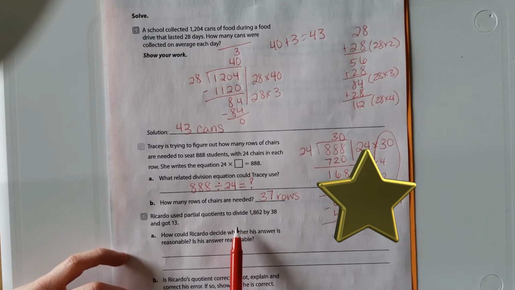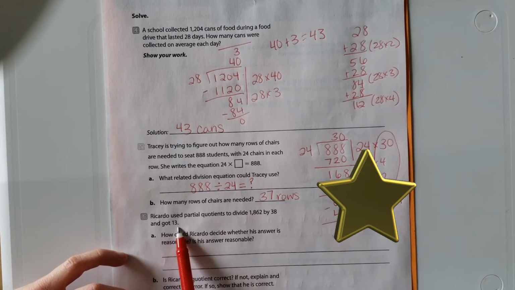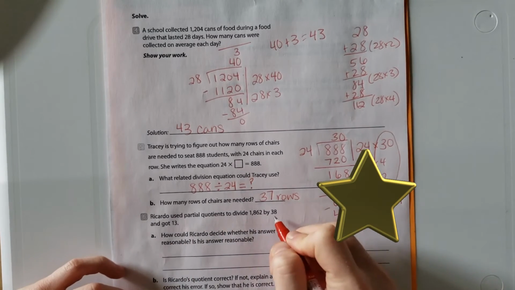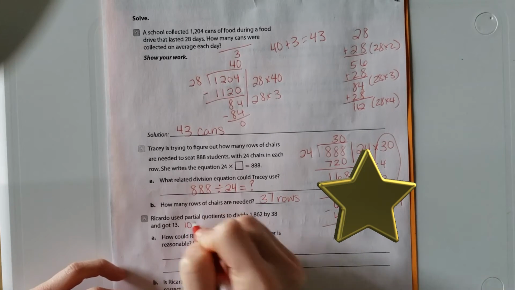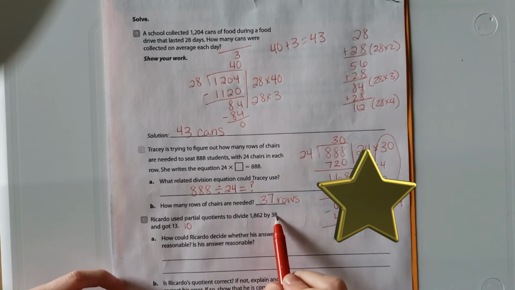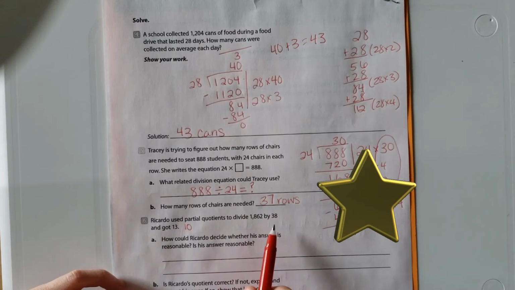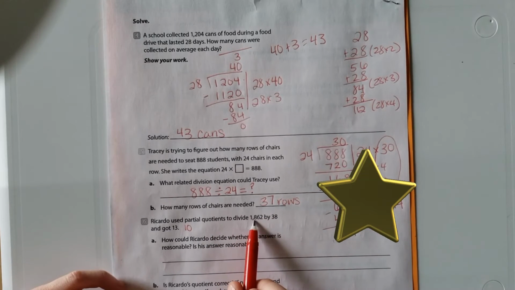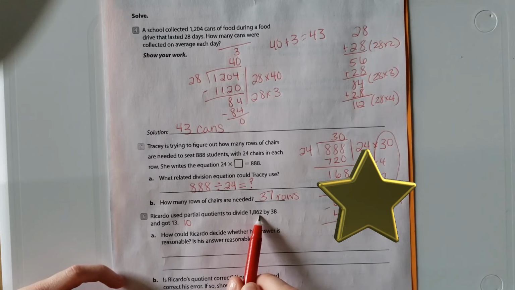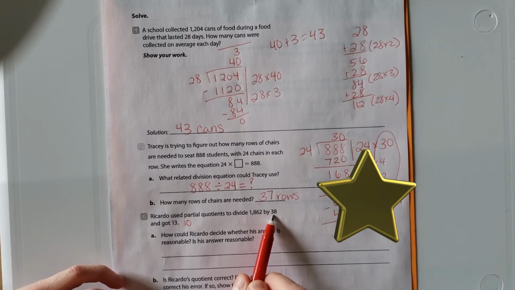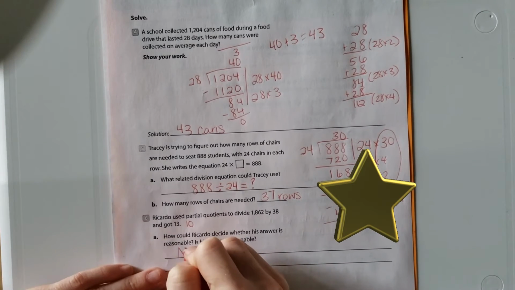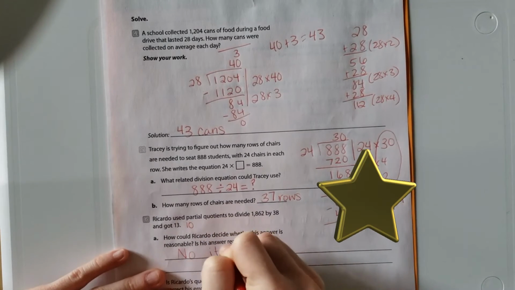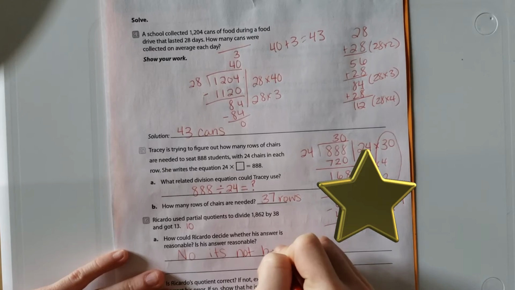I'm not really good at multiplying 38 by 13, but I do know that 13 is close to 10. So let's say I took 10 times 38. I would expect my answer to be 380. Is 1,862 even close to 380? Absolutely not. Not even close. So is his answer reasonable? No, it's not.